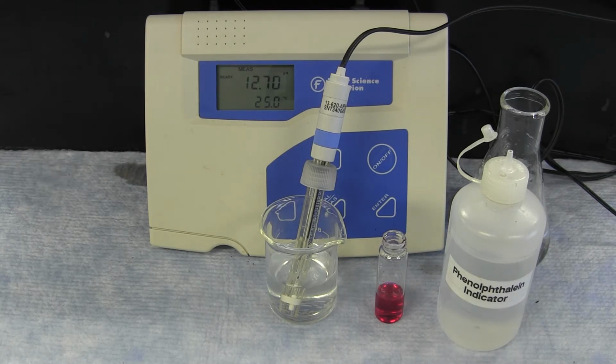Overall, the pH meter is a much more accurate way to measure the pH of a solution, to a higher level of significance and a better precision.